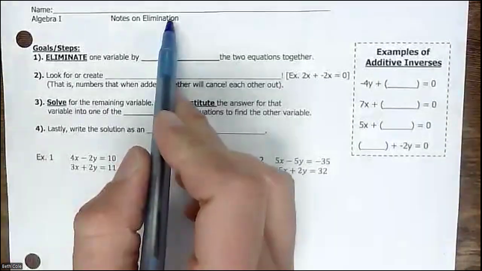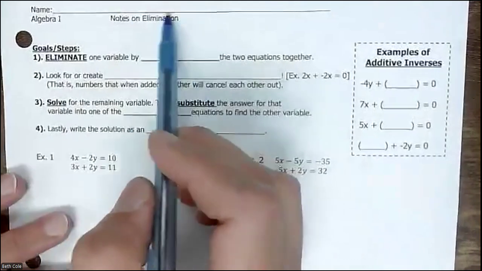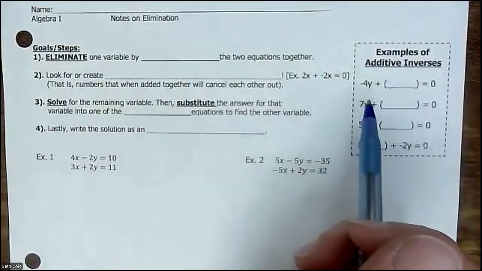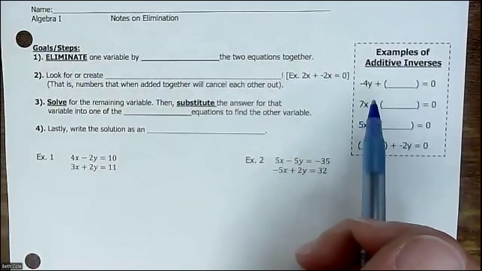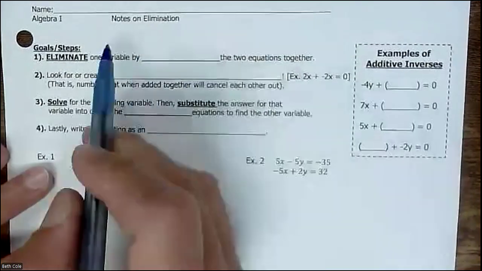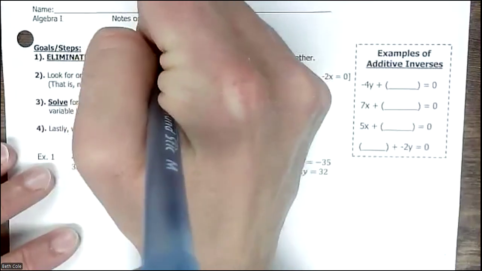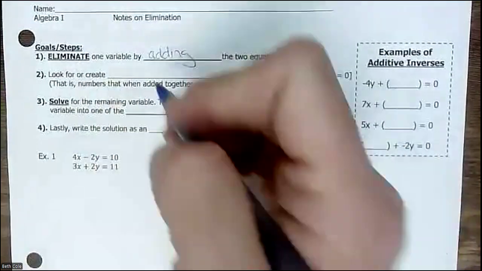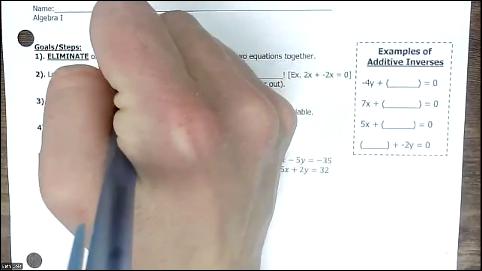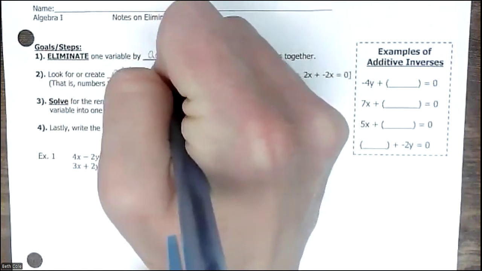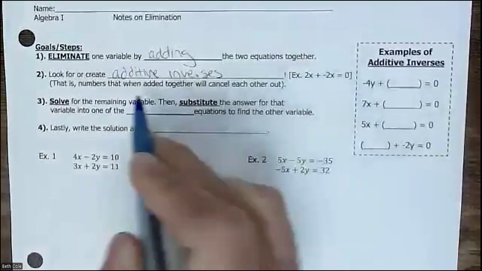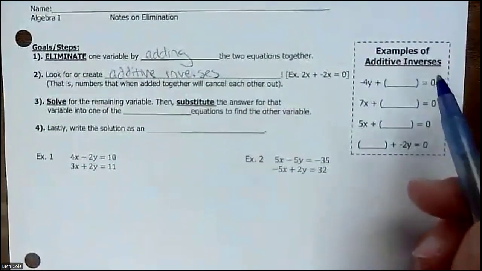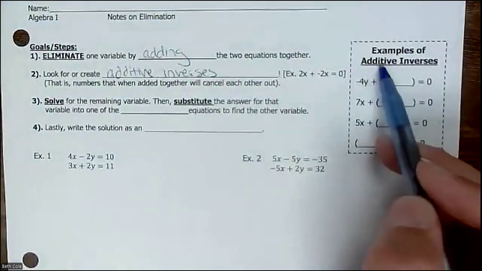What we're going to do today is another method of solving called elimination. It's where you eliminate one of the variables. Everything is exactly what it sounds like. So you eliminate one variable by adding the equations together. So you're going to look for or create what are called additive inverses. It says additive inverses right here on the paper.